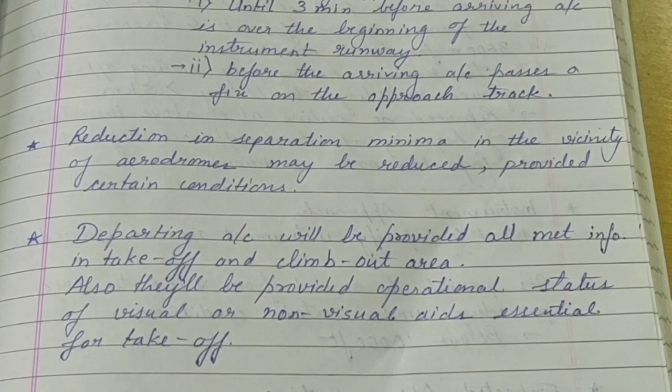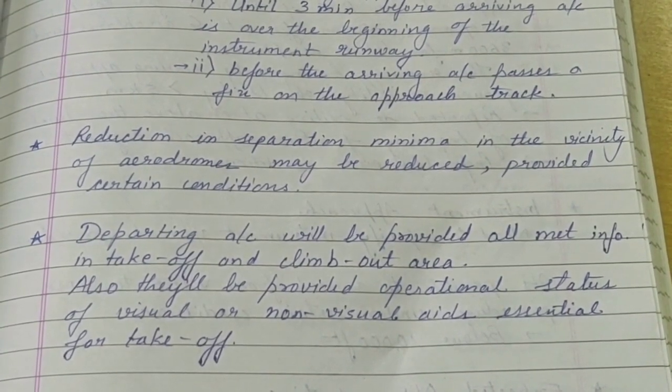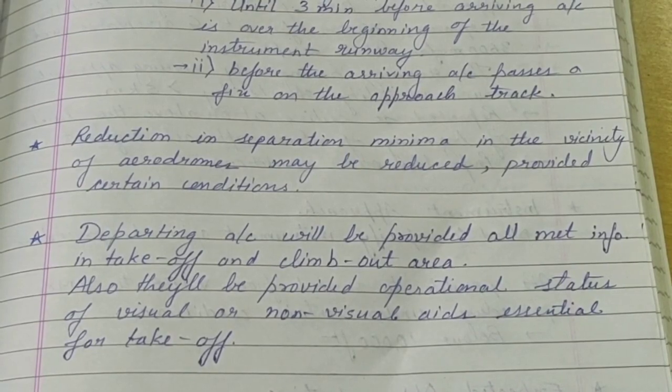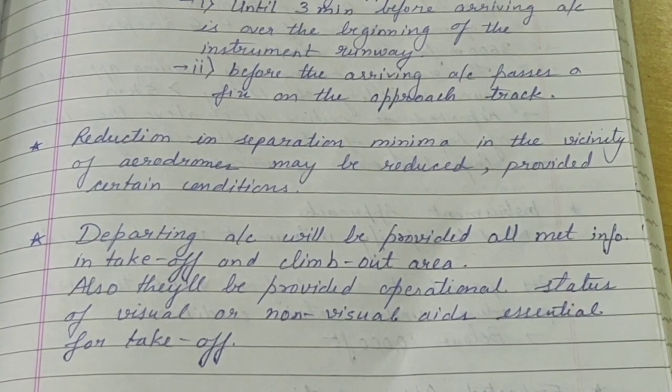Keeping some points in mind, adequate separation can be provided by the aerodrome controller when each aircraft is continuously visible to the controller. First point, that the controller can see the aircraft. Second point, that the two aircraft are in visual contact with each other, they can see the other aircraft. And the third point, that one aircraft is following the other aircraft and can properly see it, and he'll be confirming that he can maintain the separation. In that case, the reduction of the separation minima can be done.